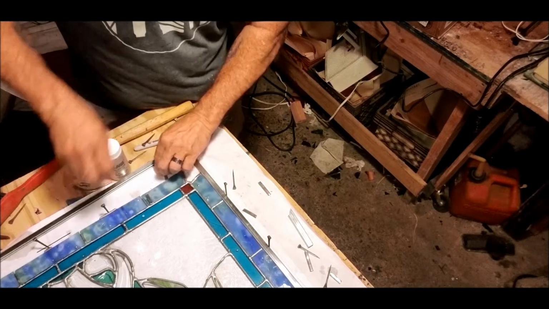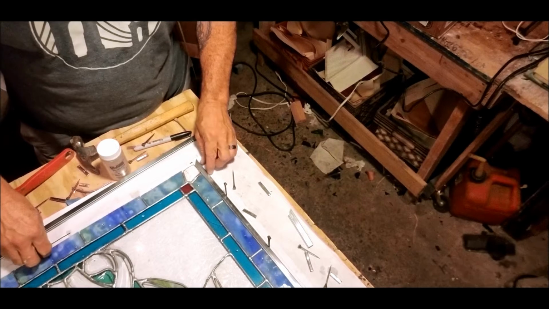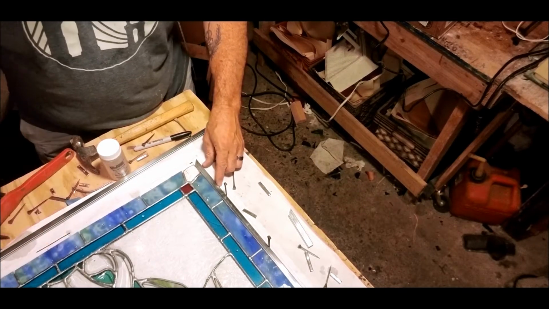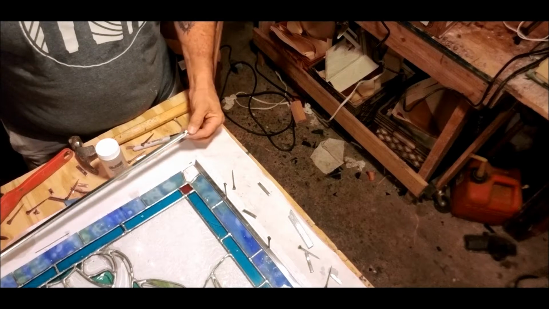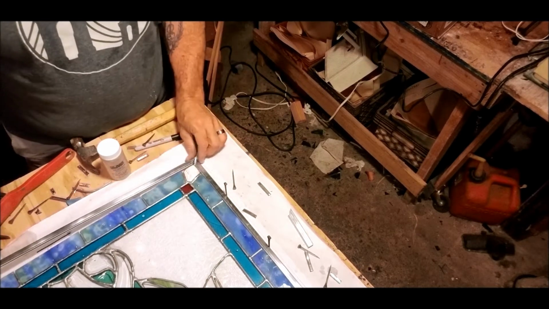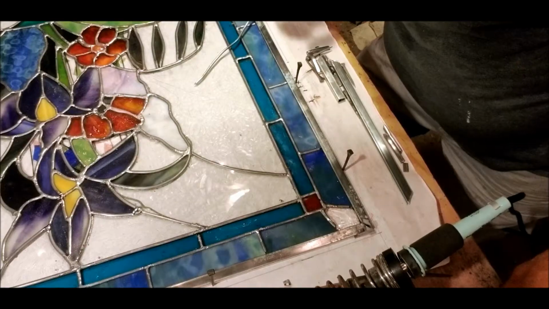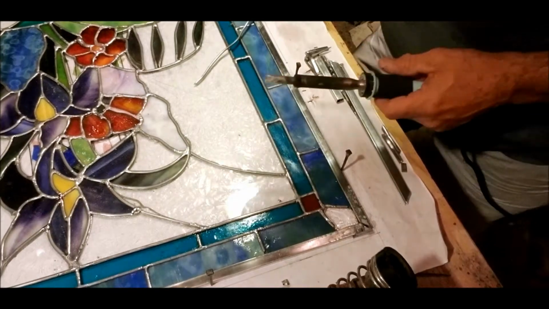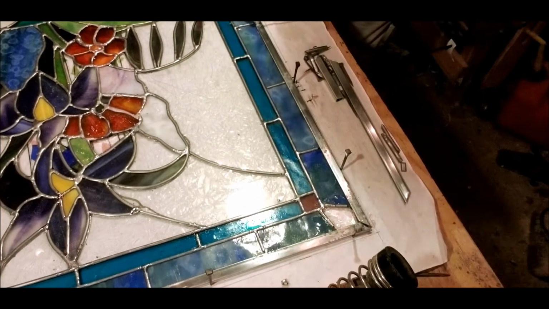Take out all these nails that are holding the edges in. I got it all soldered up, one side of it. See, so that'll go right like that. It'll slip on the edge of the glass. All right, so now we're going to solder the zinc edging onto the lead.